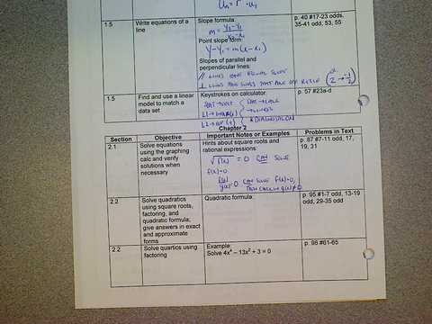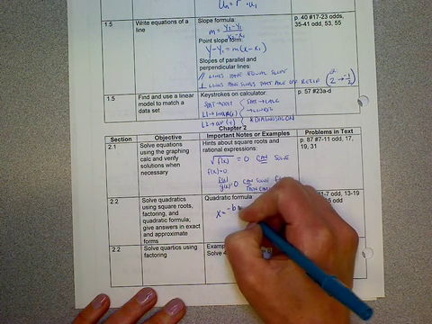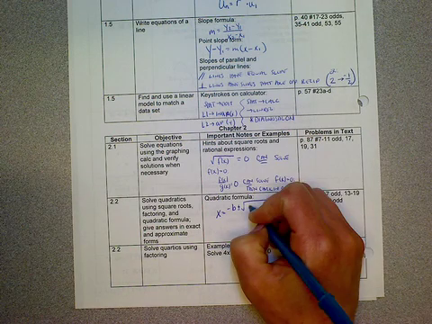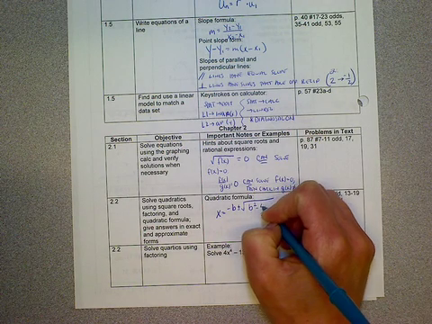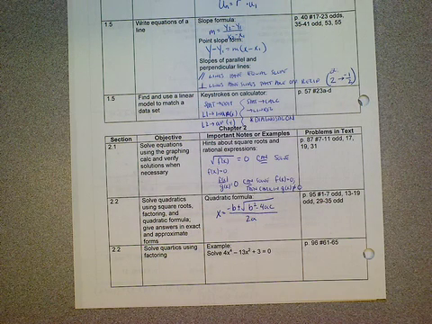We have to be able to give simplified exact answers as well as approximate answers. Quadratic formula, somehow some of us don't remember it. Too much other stuff in your brain. So it's negative b plus or minus the square root of b squared minus 4ac all over 2a. We also talked about the discriminant in this section. Don't have to worry about that on the final.